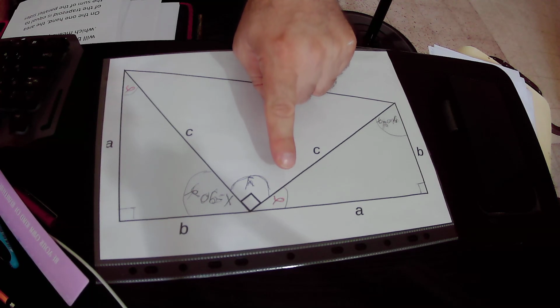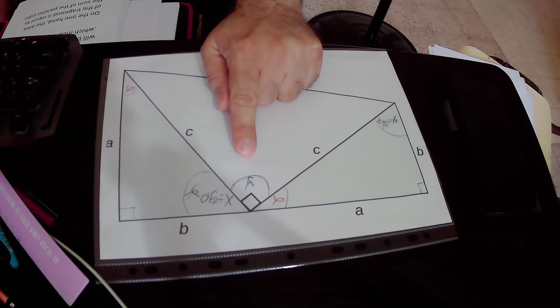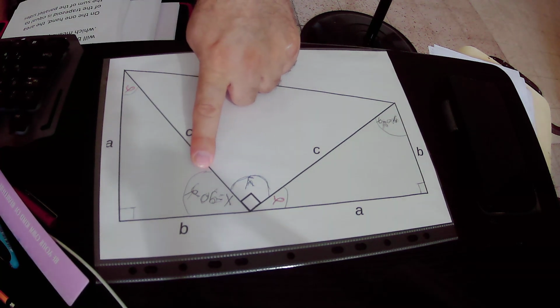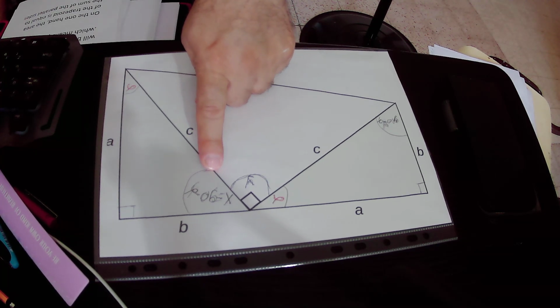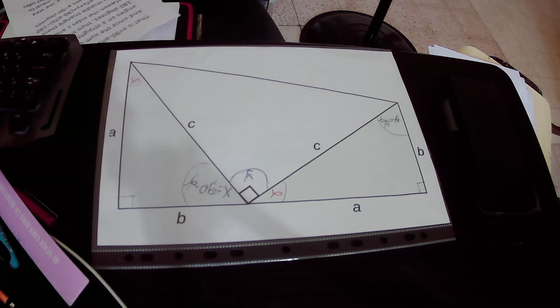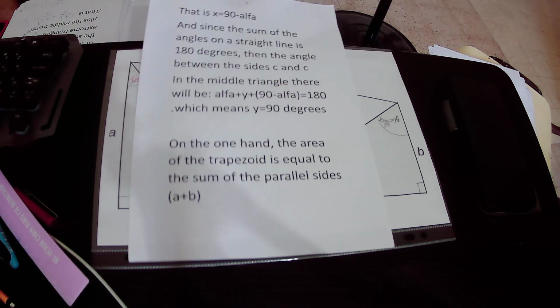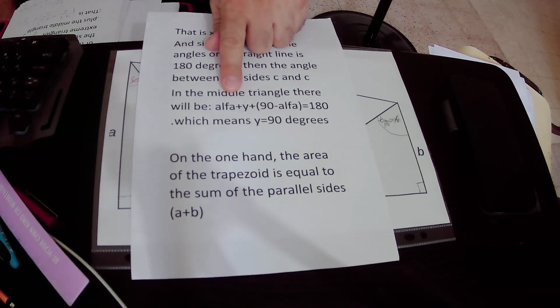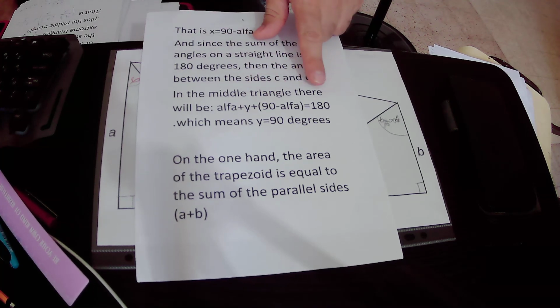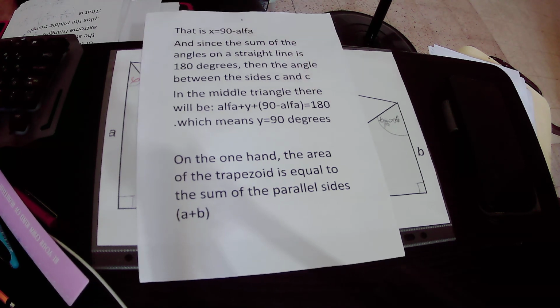So alpha plus this unknown angle, which we will label as y, plus x equals 180 degrees, but we know that x equals 90 minus alpha. So we can write alpha plus y plus 90 minus alpha equals 180 degrees.